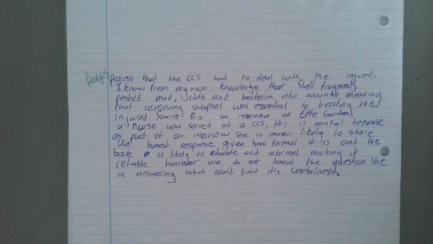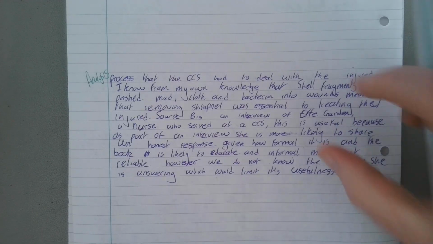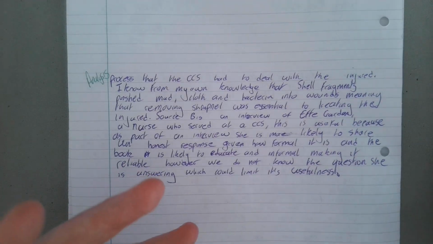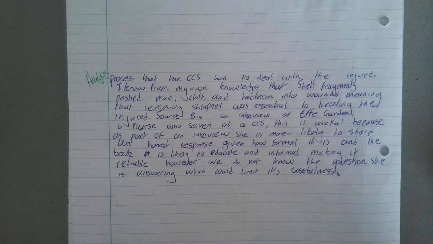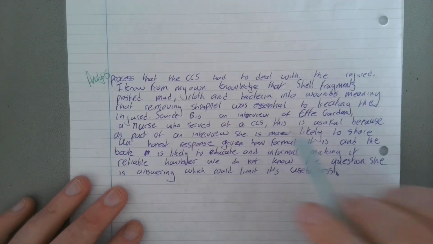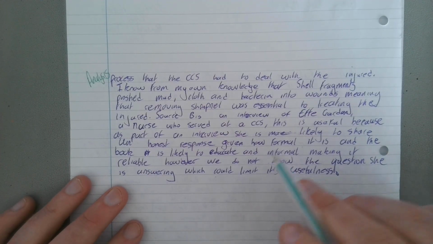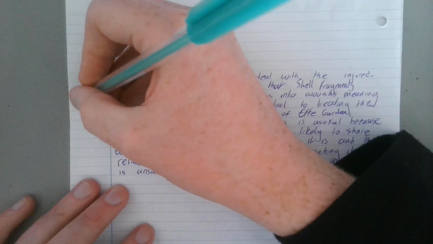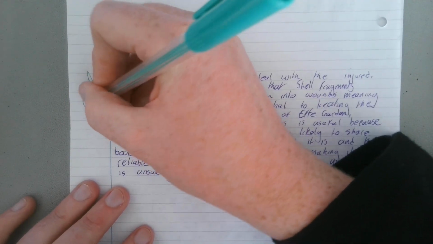And then finally, finishing off the last little bit, you'll notice that I've summarised the source providing the reason why it's useful. I've brought in 2 quotations and inferences. Now what I need to do is provide my own subject knowledge and then talk about the provenance. I know from my own knowledge that shell fragments push mud, cloth and bacteria into wounds, meaning that removing shrapnel was essential to treating the injured. Perfect. So there's my knowledge.